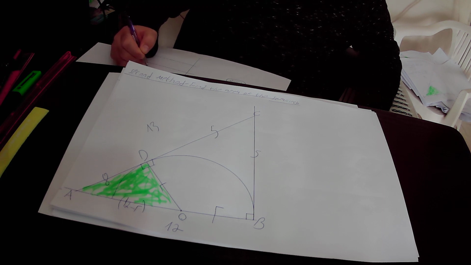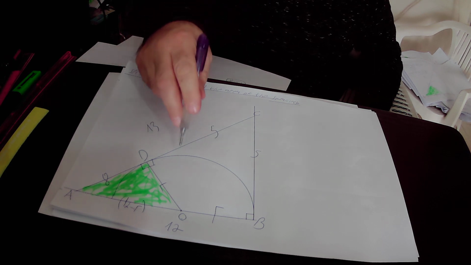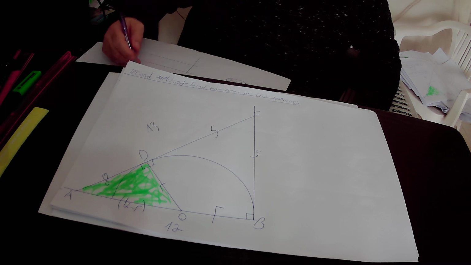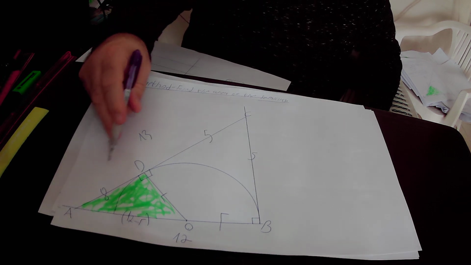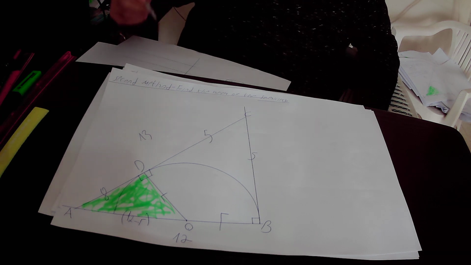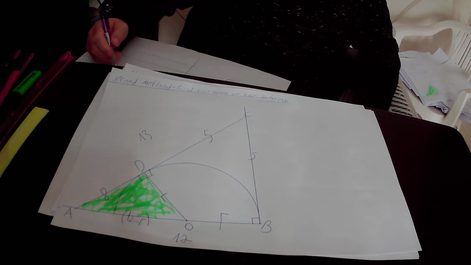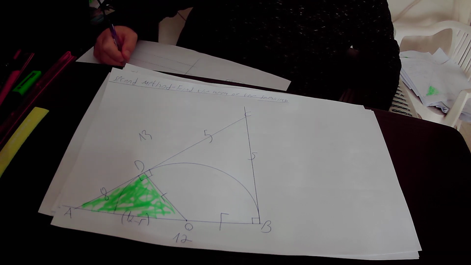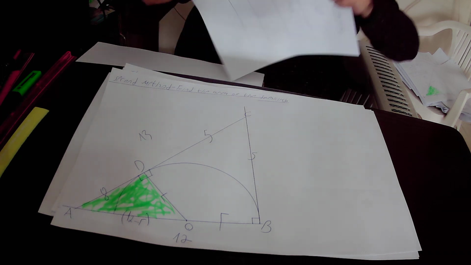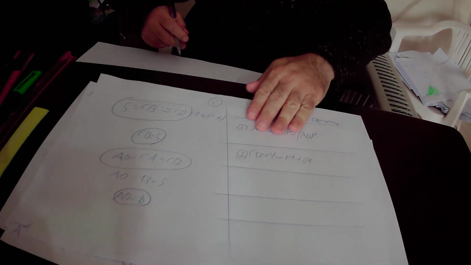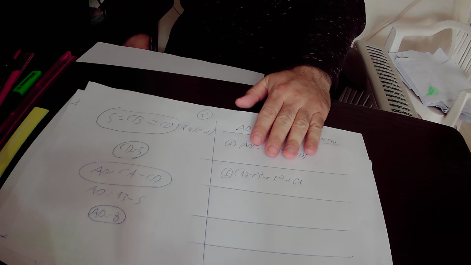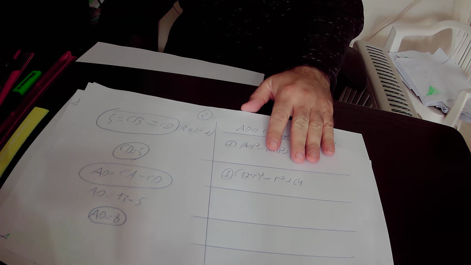And it equals DO squared. DO equals R, therefore DO squared will be R squared, plus AD squared. AD equals 8 units, so AD squared is 8 squared. 8 squared is 64. So in conclusion, according to equation number 1, (12 minus R) squared equals R squared plus 64.